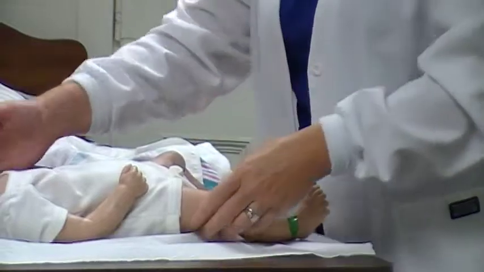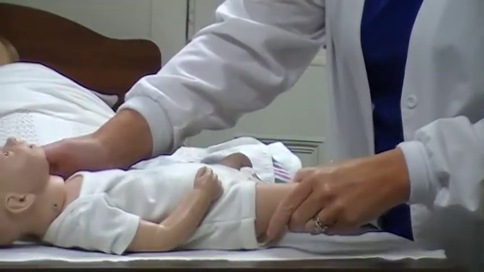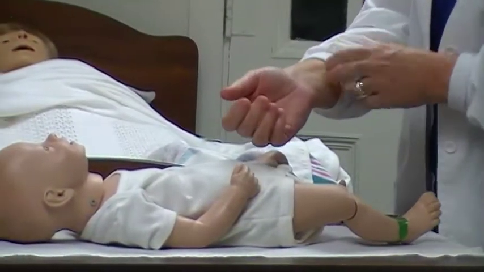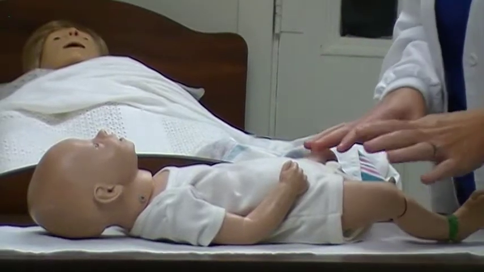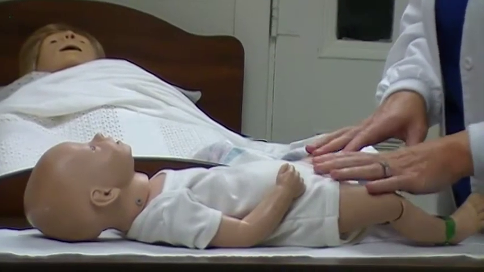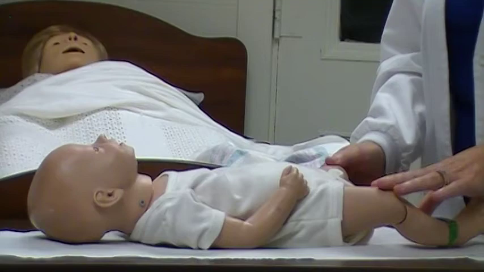Alright, and you notice we haven't had to undress the baby yet because we just simply measured their length. There wasn't any reason to undress them. There's no reason to get them cold because newborns, they need to stay warm. They don't need to be cold for extended periods of time.